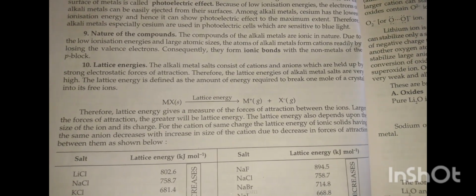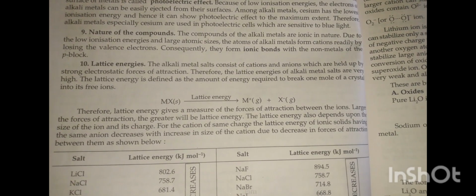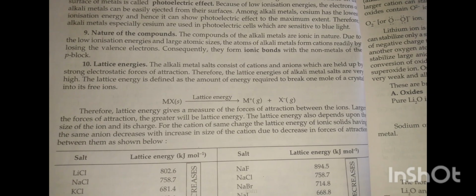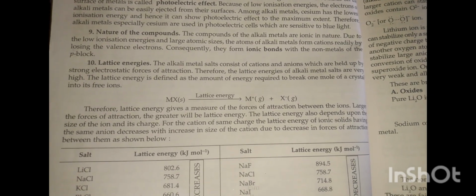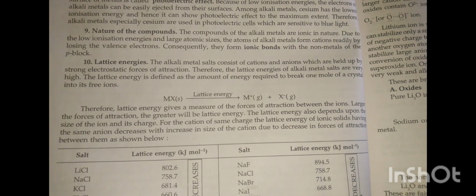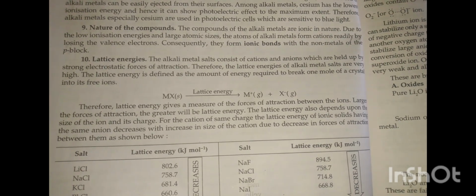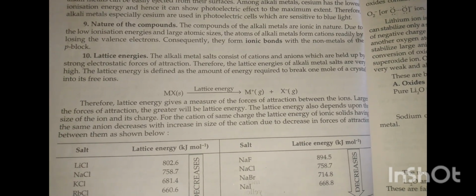Next is nature of the compounds. The compounds of the alkali metals are ionic in nature due to the low ionization energy and large atomic sizes. The atoms of alkali metals form cations readily by losing the valence electron. Consequently, they form ionic bonds with the nonmetals of the p block.